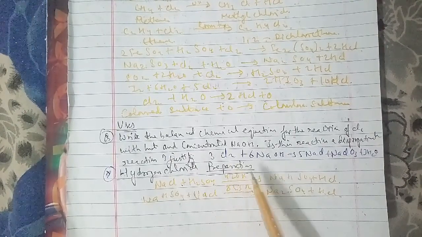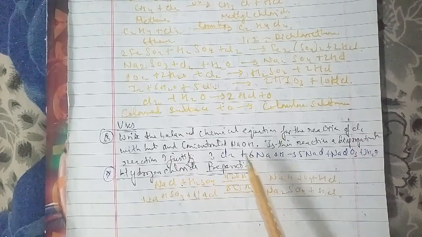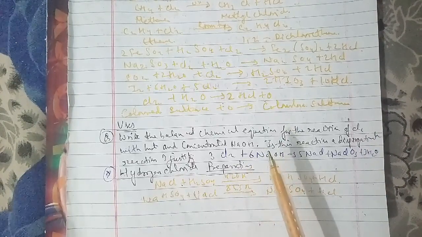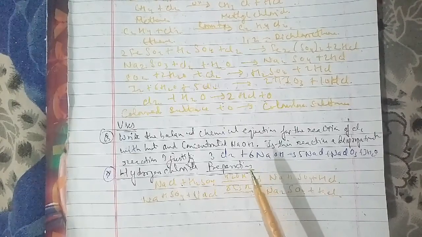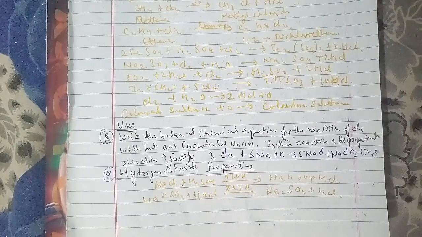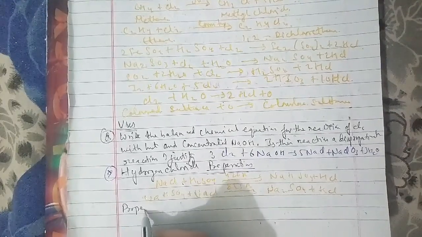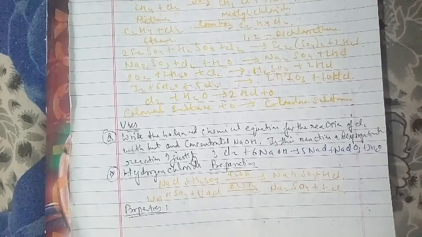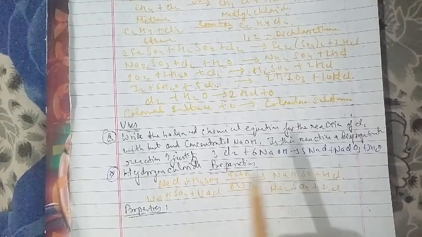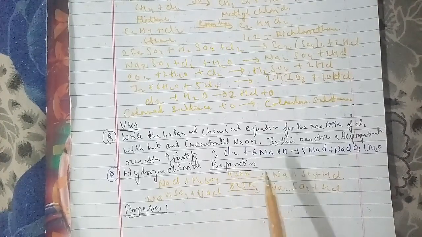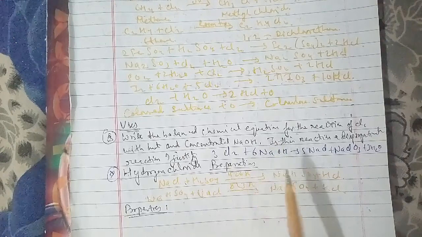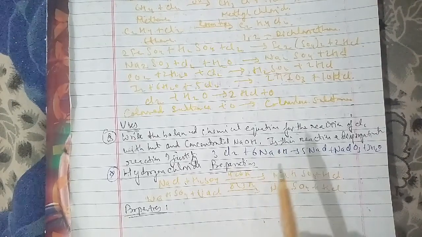So yes, for the properties that we have to discuss here. It is a colorless and pungent smelling gas, and it is easily liquefied to a colorless liquid with a boiling point of 189 Kelvin and freezes to a white crystalline solid at a freezing point of 159 Kelvin as well. It is extremely soluble in water and ionizes as follows: HCl plus H2O.